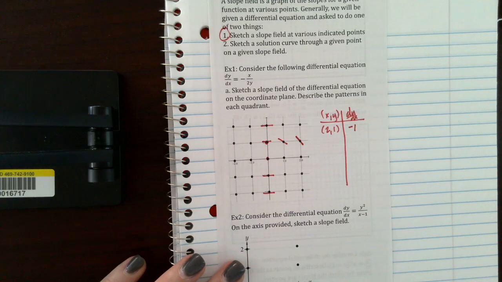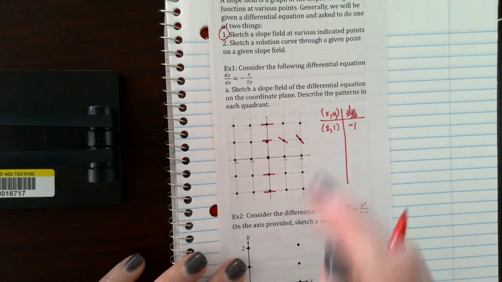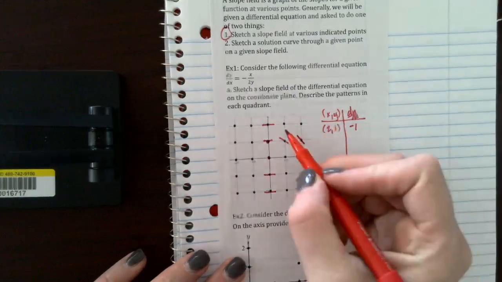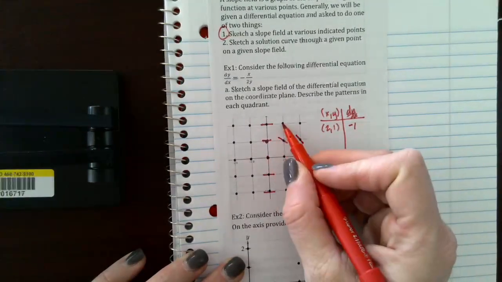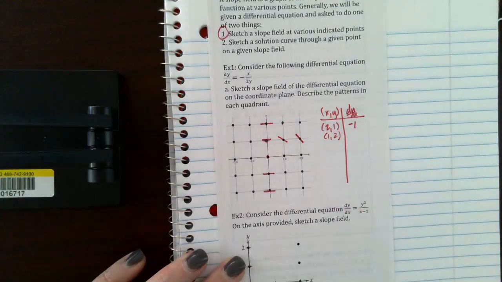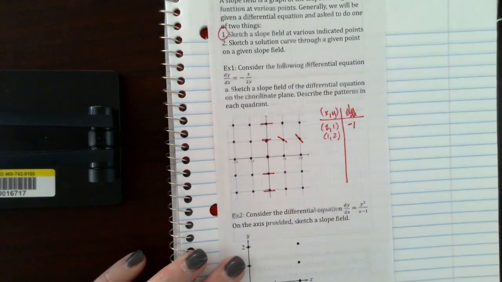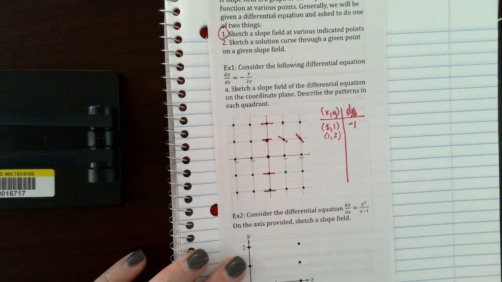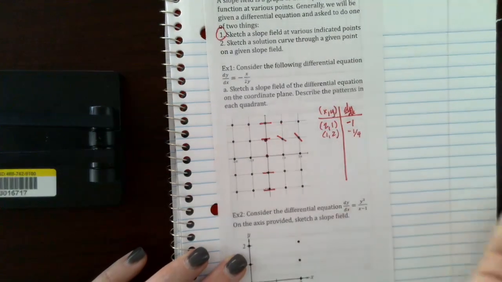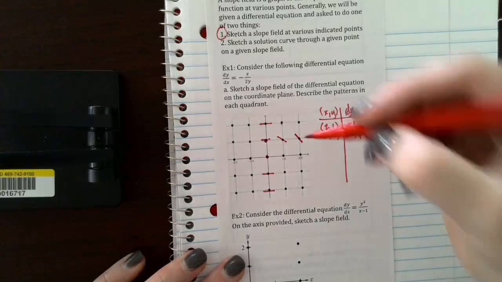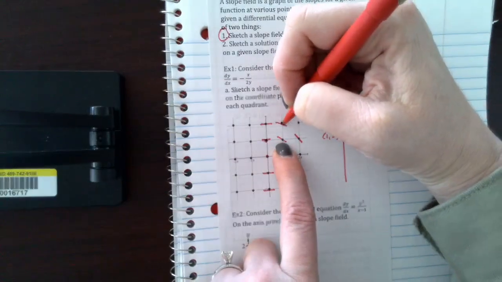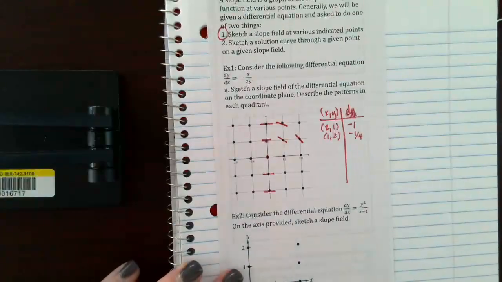You guys see how this works? It's really easy. They're going to give you a differential equation. You're going to plug in the x's and the y's and find the slopes. All right, what's this point here? 1, 2. So whenever I plug that one in, what do I get for the slope? -1/4. So the biggest thing is it's still negative, and it needs to be less steep than this one. So even flatter, okay?